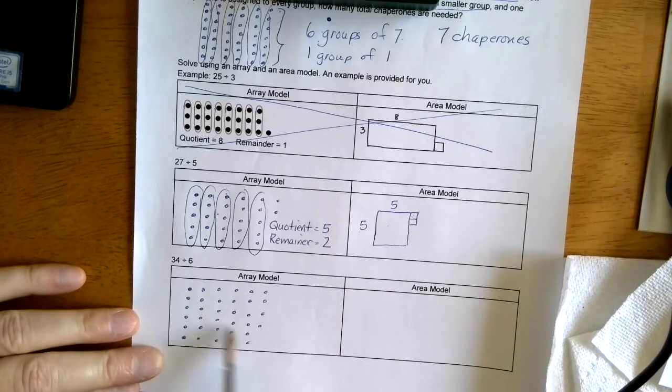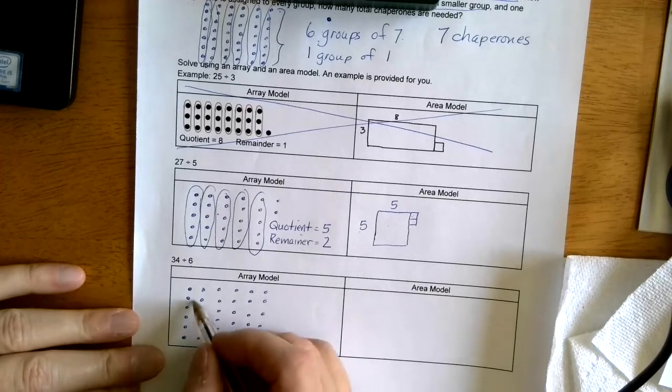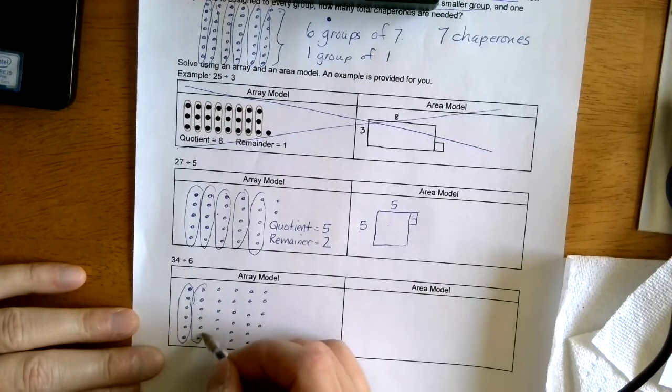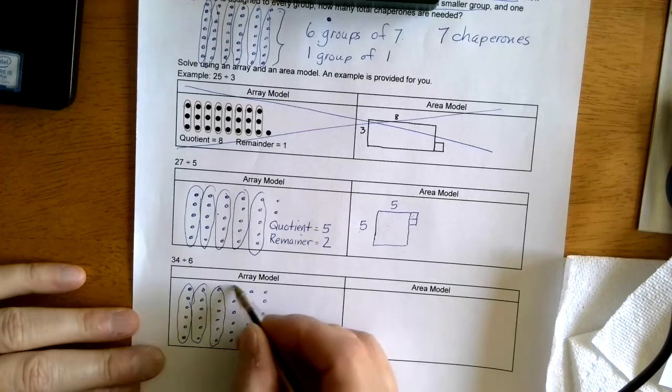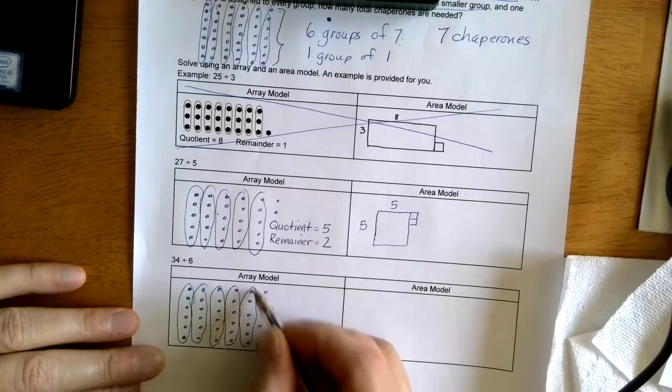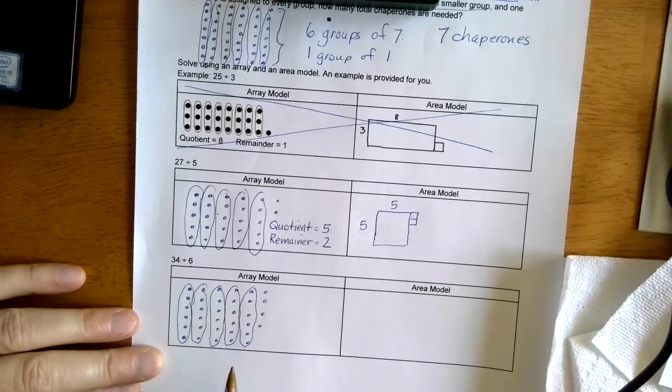So I want to circle the groups of 6. So that would be 1, 2, 3, 4, 5. That's only a group of 4.